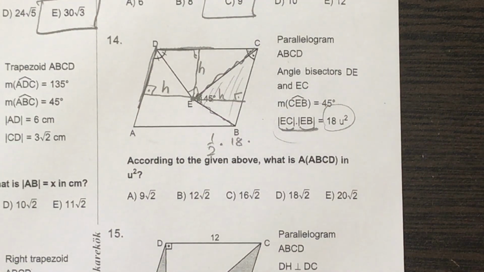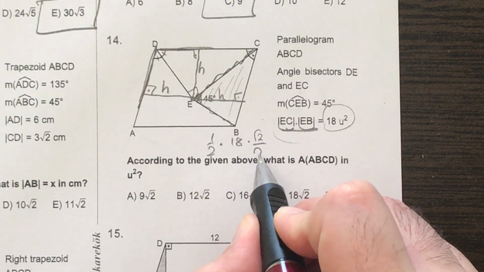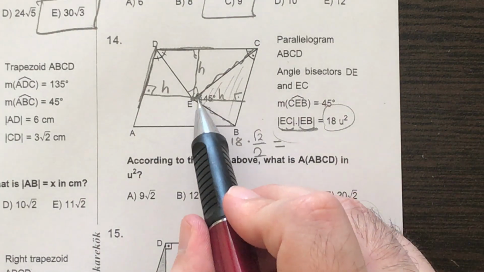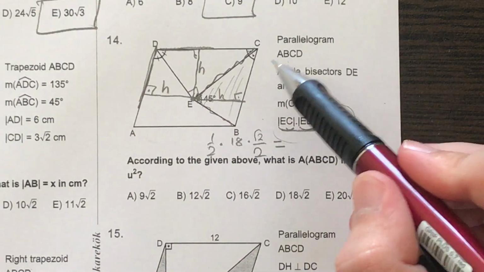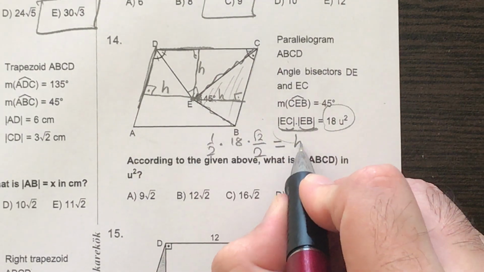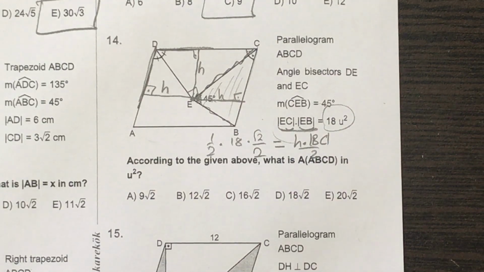I am applying the sine theorem for the area. Sine 45 is root 2 over 2, which will be equal to height times BC over 2.